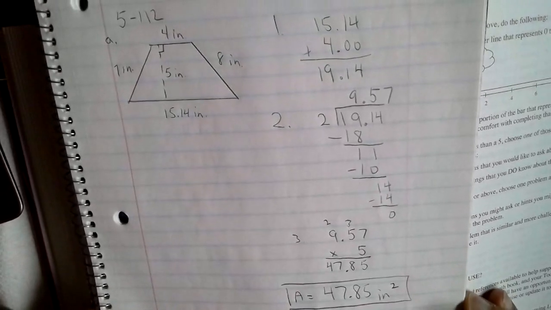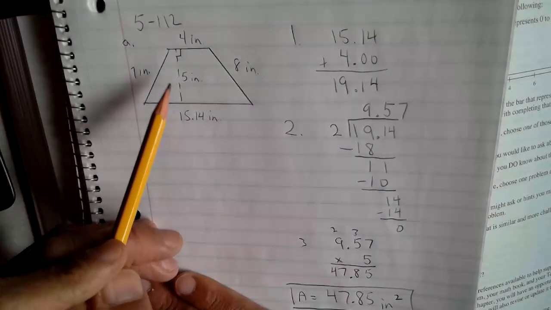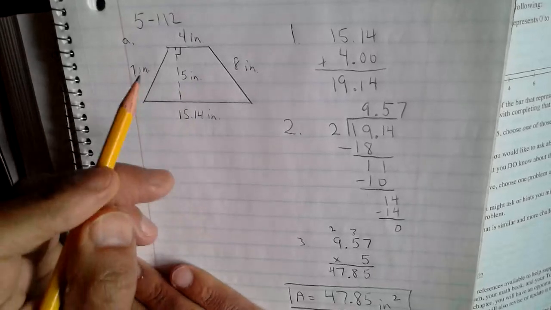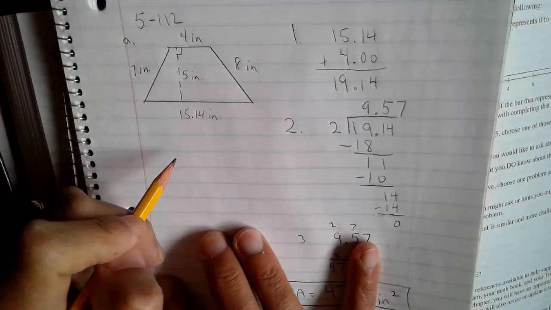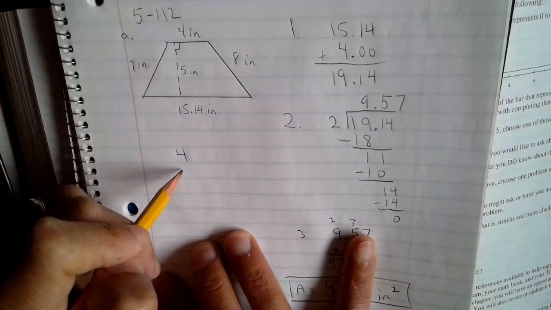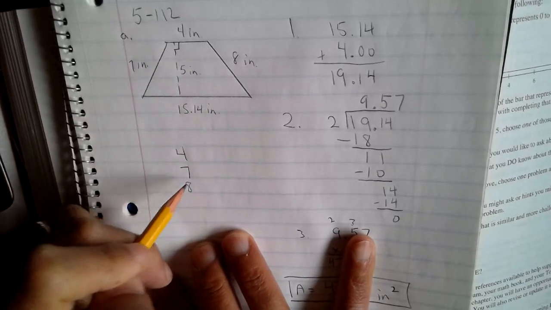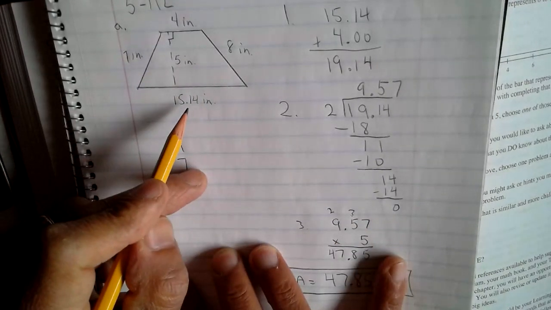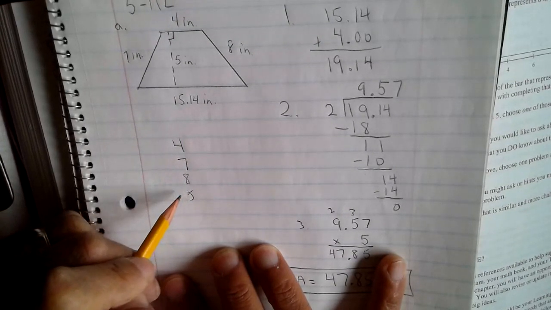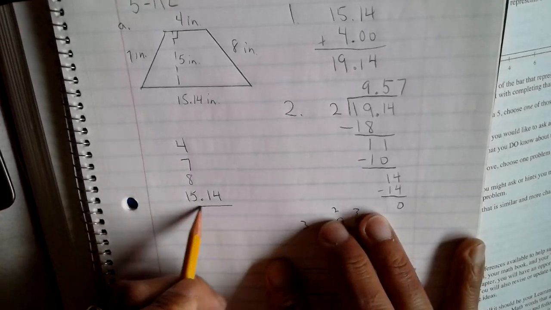For our perimeter, we need to add, as opposed to adding the inside, we'll call it the outside. So let's go ahead and see what our side lengths are. We have a 4. You can start it on any side length. We have 7, 8. We have 15 and 14 hundredths. So notice here we have a 5 in the ones place. This is the ones place right here. So 15 and 14 hundredths.